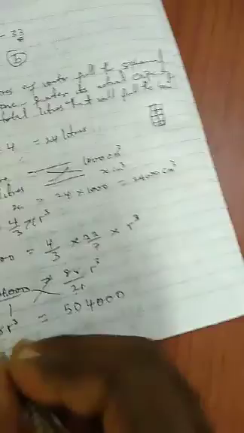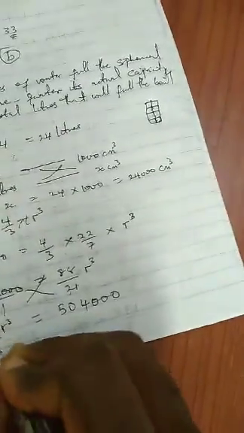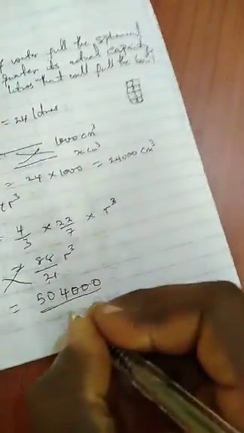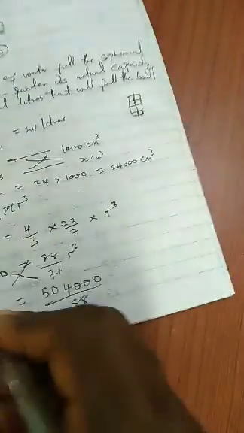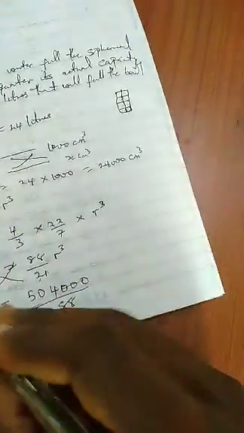Okay, so I divide both sides by 88 to make r cube the subject of the formula. 88 cancels out 88, and here we have r cube equals 504000 divided by 88, we have 5727.273.